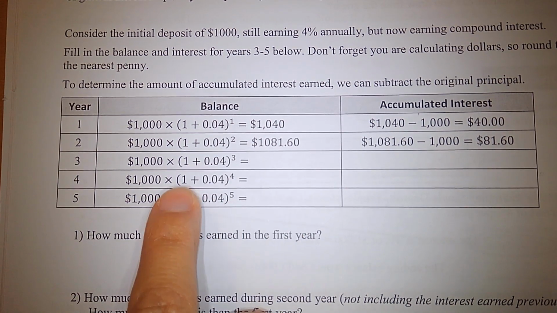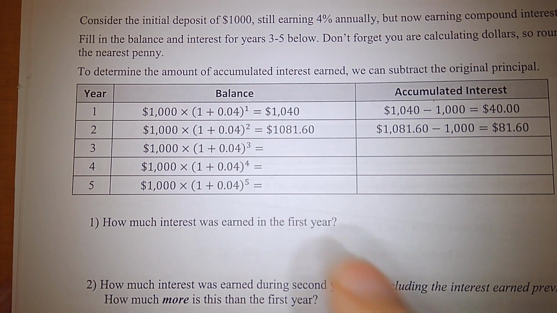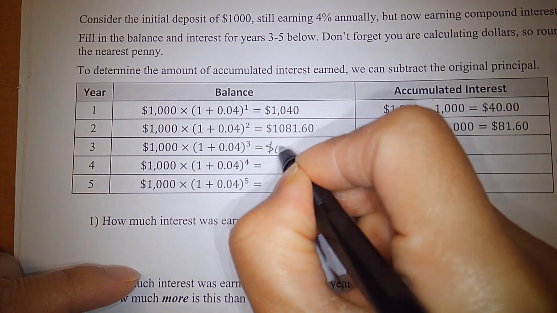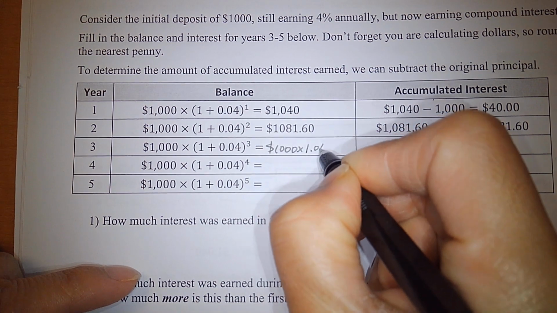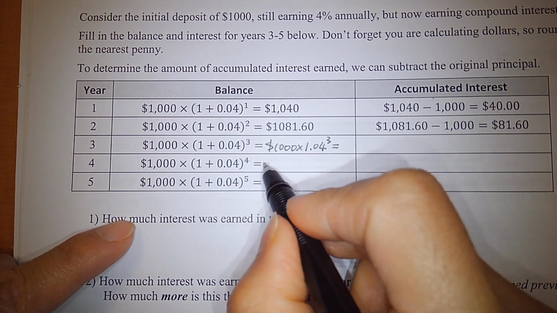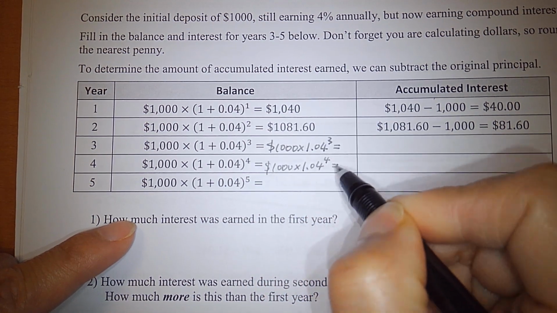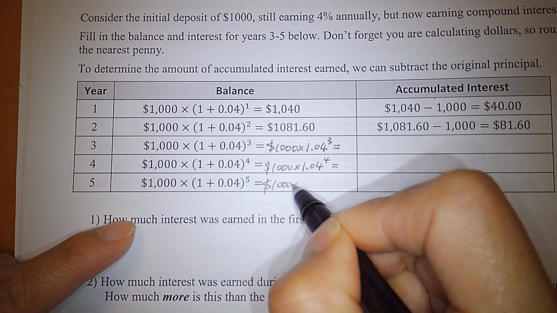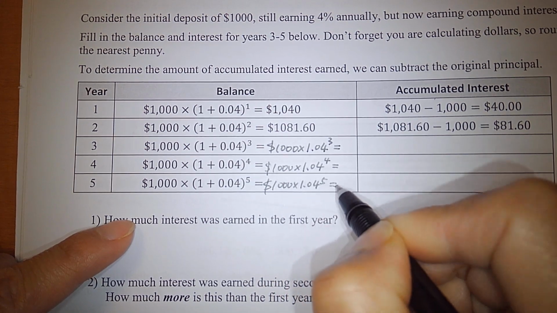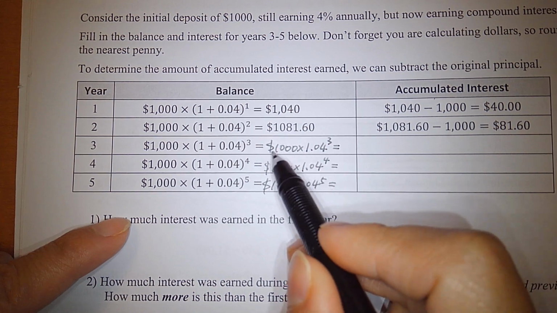Can you do this? This is 1,000 times 1.04 to the cube. And this is 1,000 times 1.04 to the fourth power, and the fifth power. Use a calculator, okay? Compute these exponents and then multiply by 1,000.